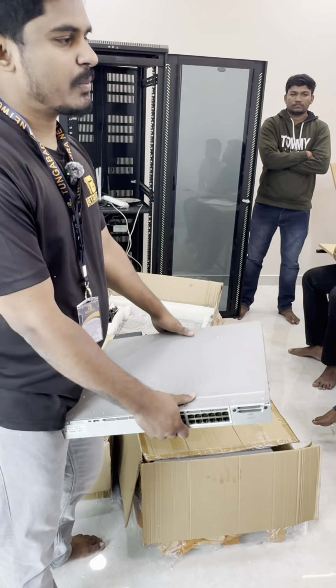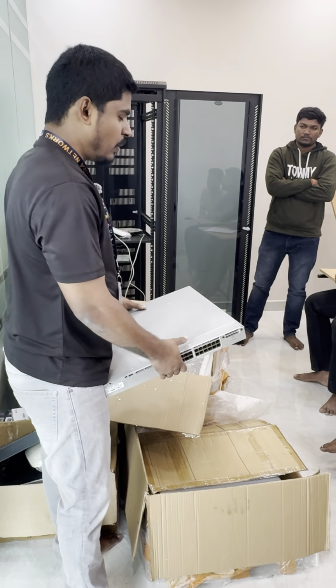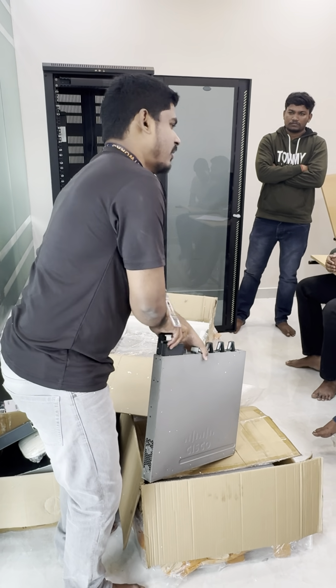Now let's discuss hardware components. What are the hardware components we have? Hardware components means what components are there in a router. First is the power supply.